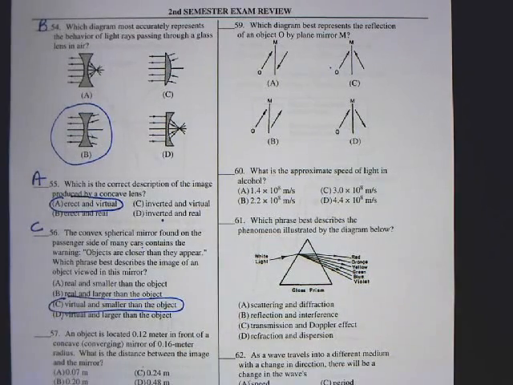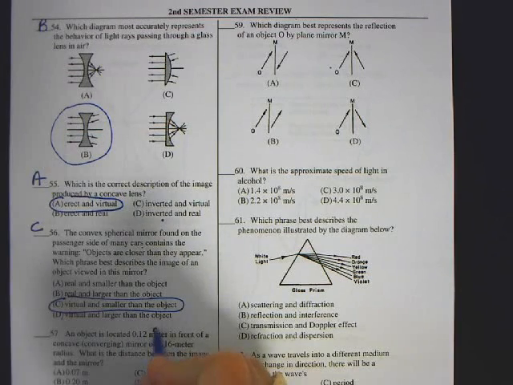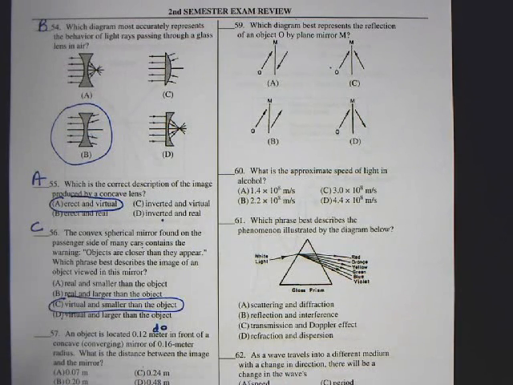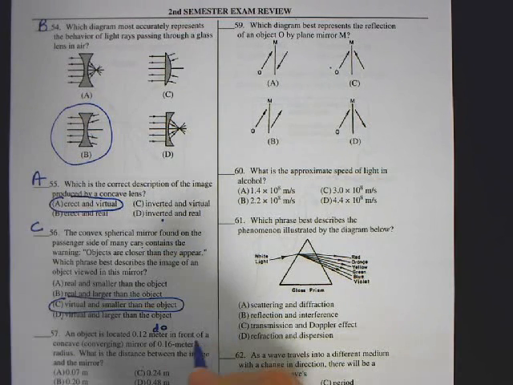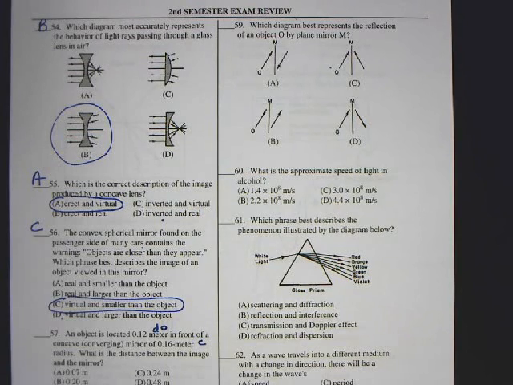An object is located 0.12 meters, so that's DO, in front of a concave mirror, which is 0.16 radius, so I call that C. What is the distance between the image and the mirror? So I want to find DI.